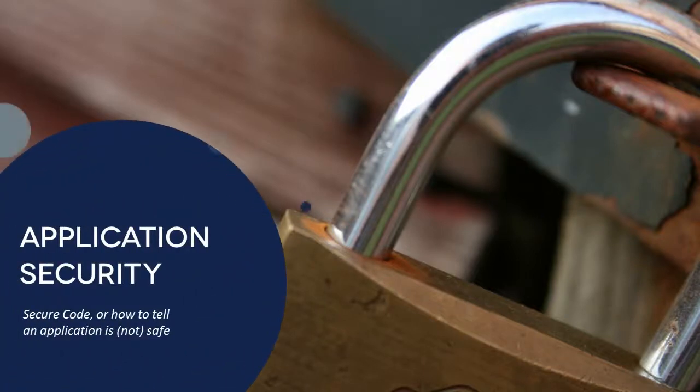Welcome to a course on application security. The course will highlight the features and characteristics of both secure and insecure applications and examine the most widespread types of application layer attacks.